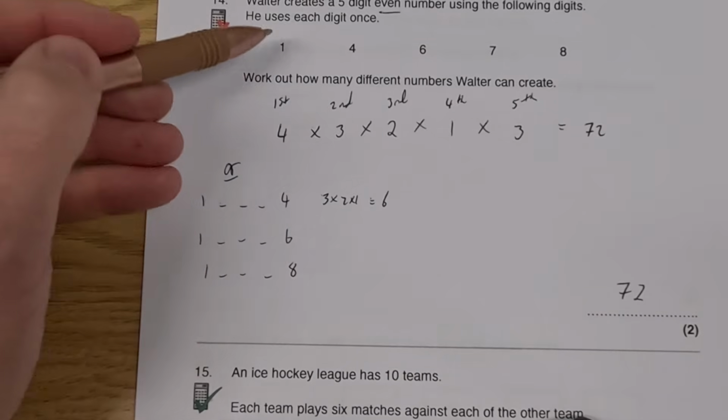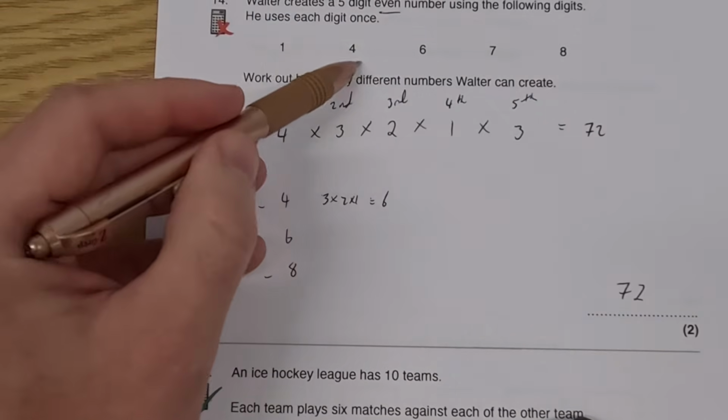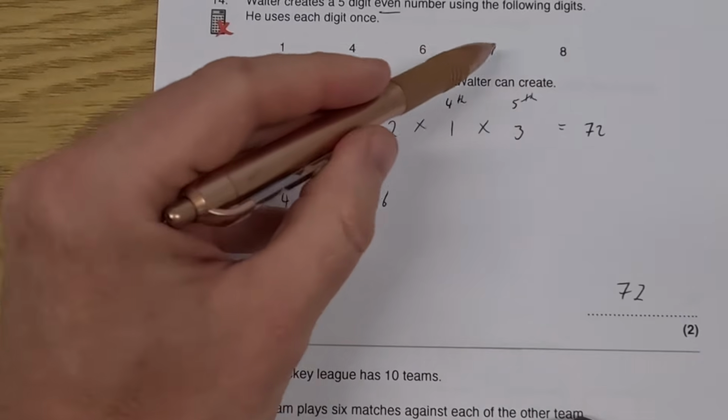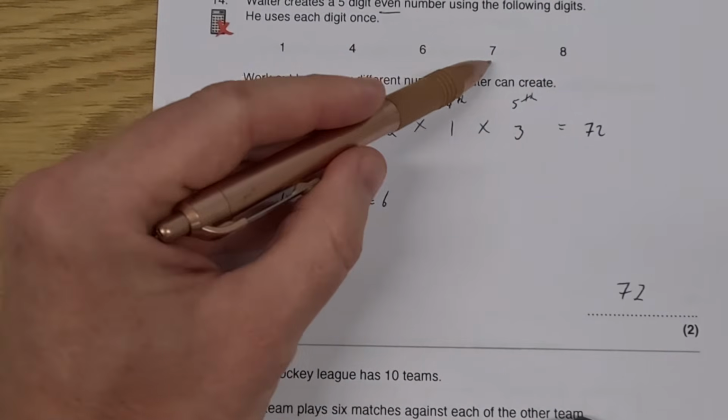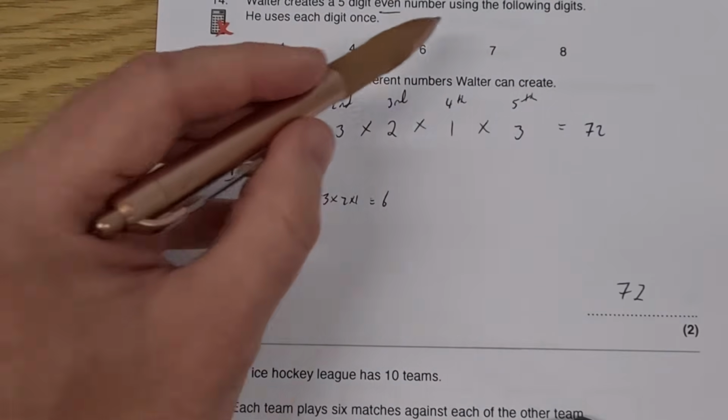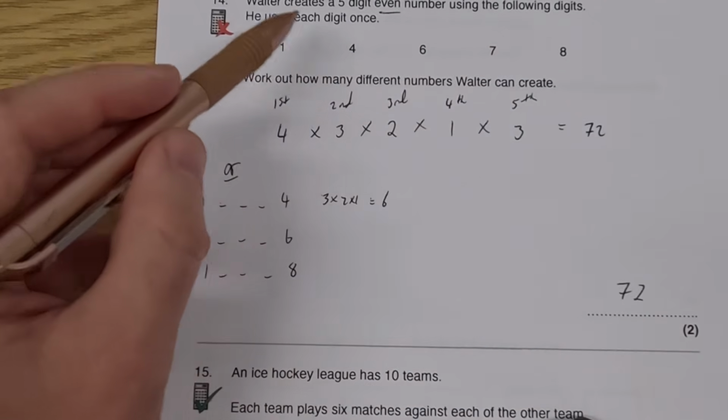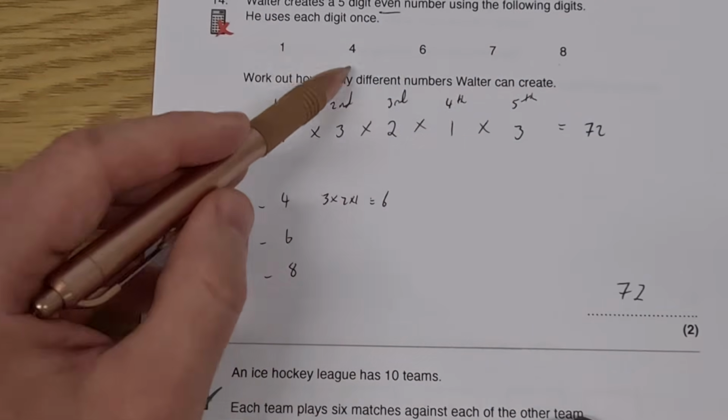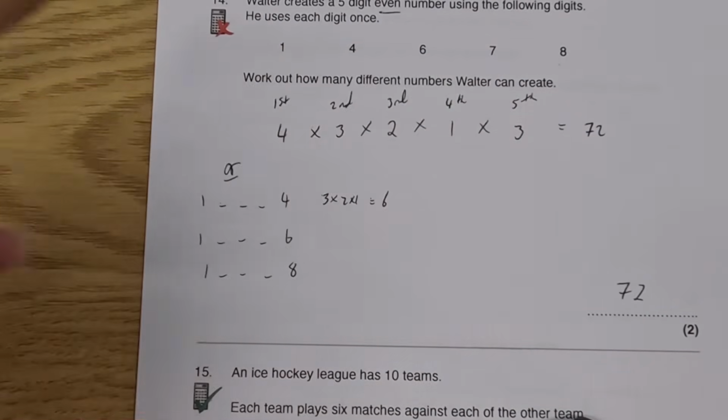And they would be 1, 6, 7, 8, 4; 1, 6, 8, 7, 4; 1, 7, 6, 8, 4; 1, 7, 8, 6, 4; 1, 8, 6, 7, 4; and 1, 8, 7, 6, 4. I think I've said them all right. So there'll be 6 possible options that begin with a 1 and end with a 4.